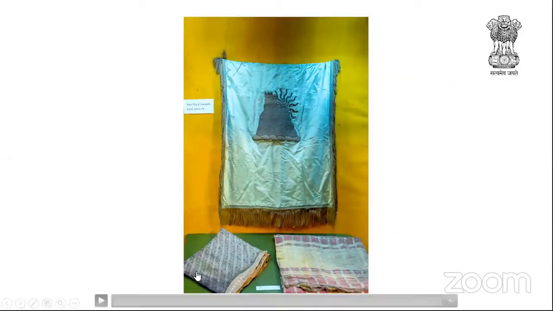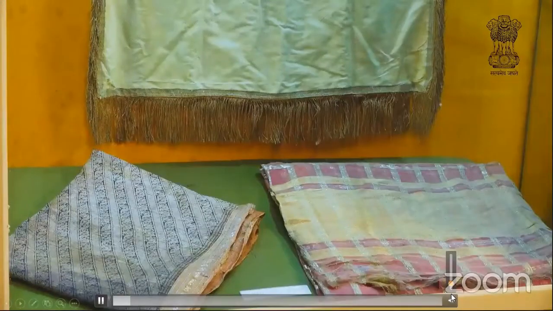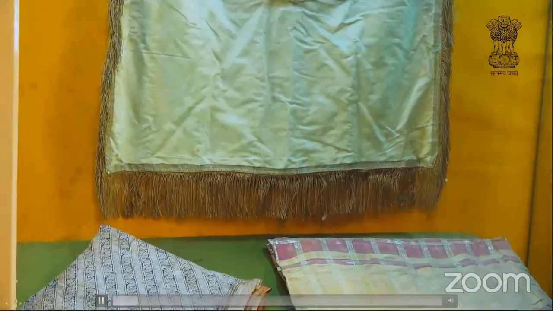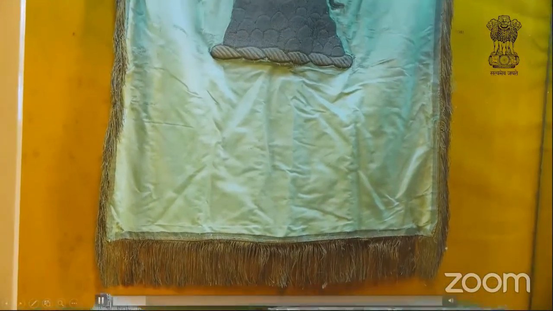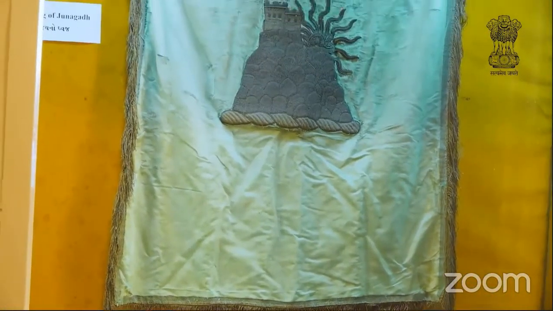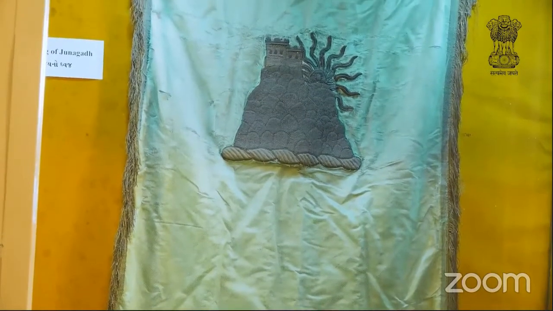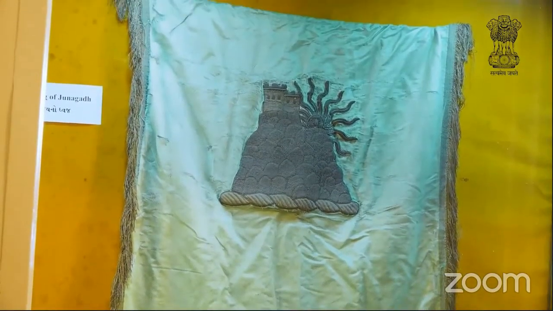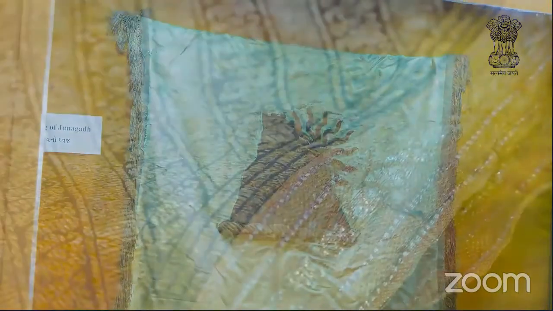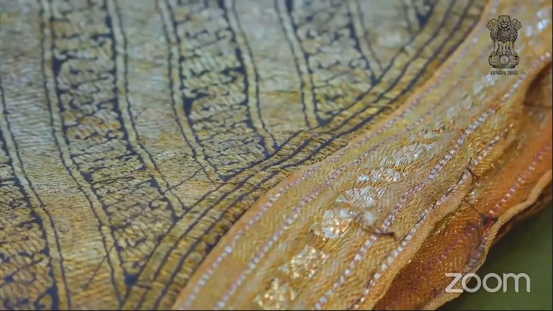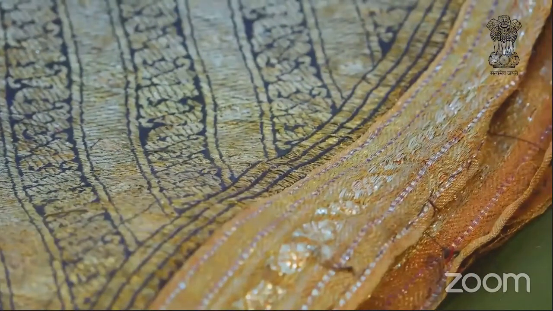This is a special object of the Junagadh Museum on display. This is the flag of Junagadh at that time, a flag from the 17th century. In this flag, you can see a mountain, Girnar, and on top of the hill an old palace is seen with the rising sun.